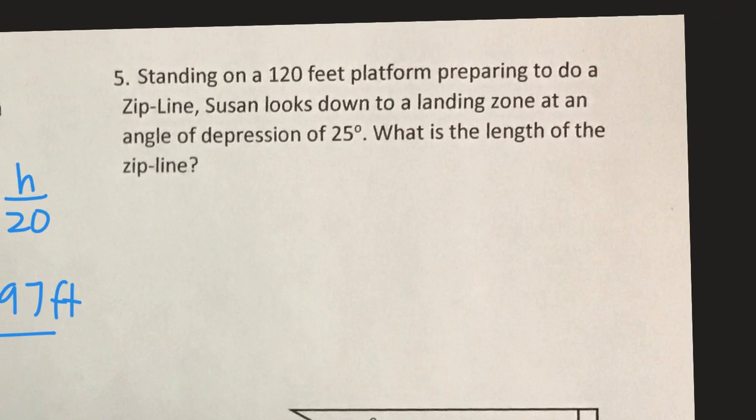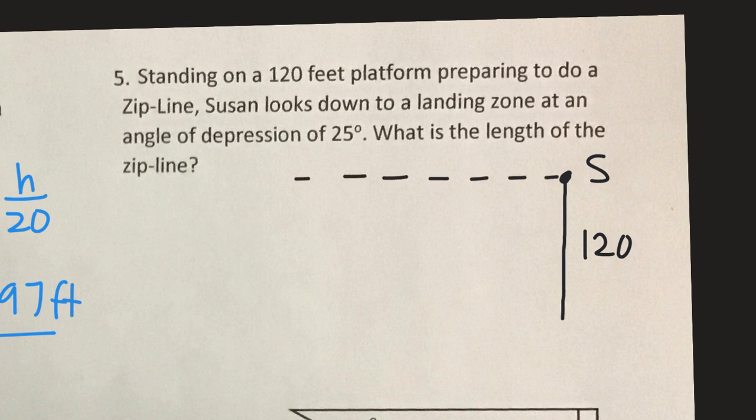Standing on a 120-foot platform, so let's draw our platform. There's the platform, 120 feet. Susan is up here, preparing to do a zip line. She looks down to a landing zone at an angle of depression. So remember, depression always comes from the horizontal. She's looking down at an angle of 25 degrees. And I guess this will be the zip line, and here is the landing zone down there.